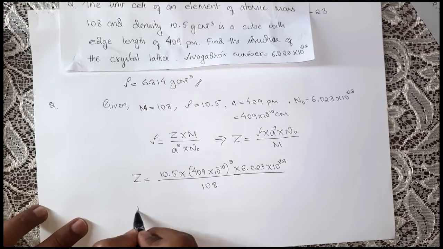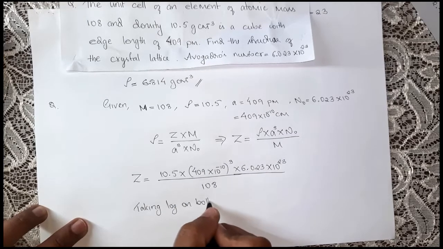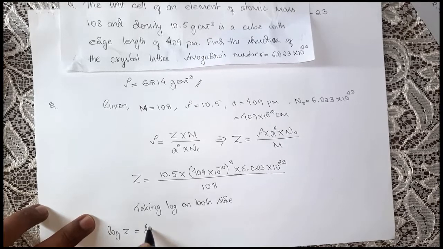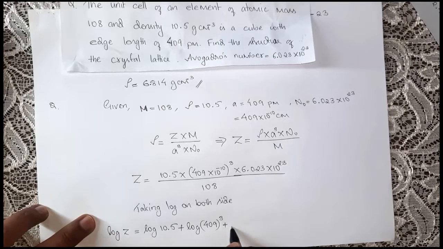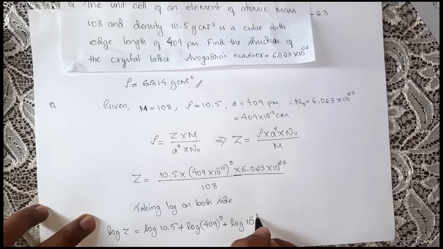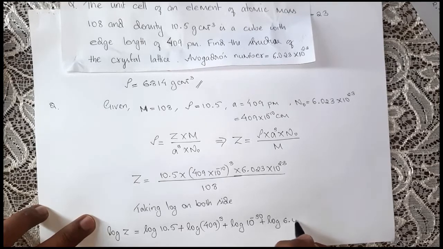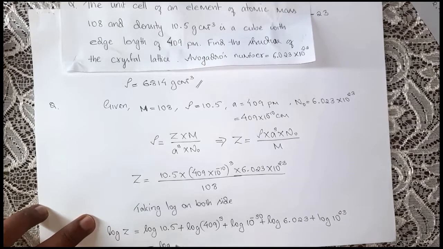Now taking log on both sides, log Z is equal to log 10.5 plus log 409 whole thing cube plus log 10 to the power minus 30 plus log 6.023 plus log 10 to the power 23 minus log 108.